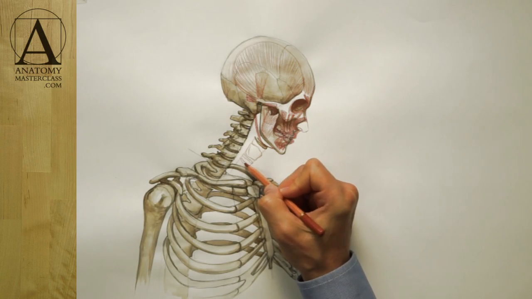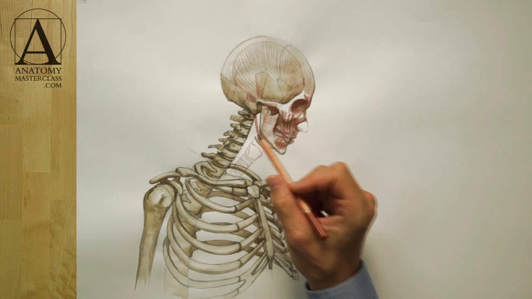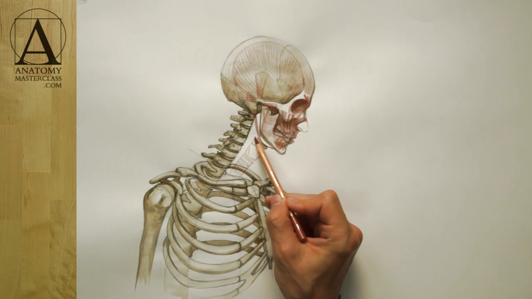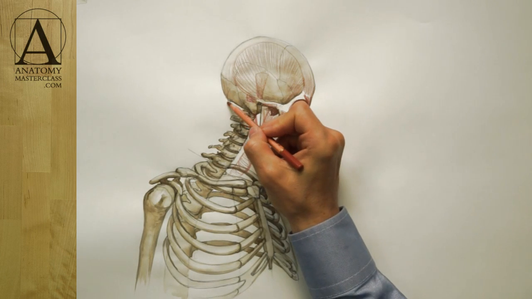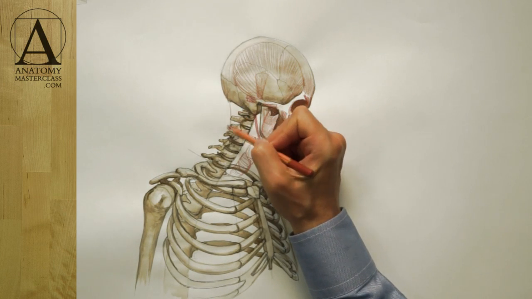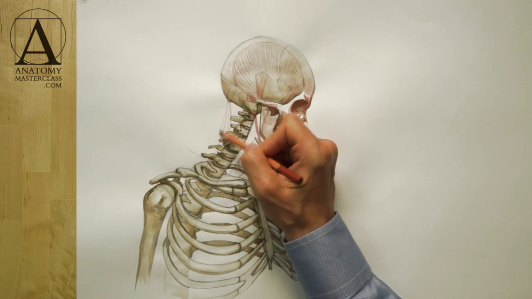Here is the Adam's apple, cartilage, and the windpipe. This structure is also known as the voice box. Here is the top portion of the back muscle, which, among other bones, also inserts into the base of the skull.